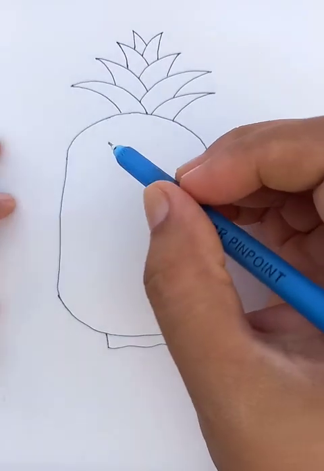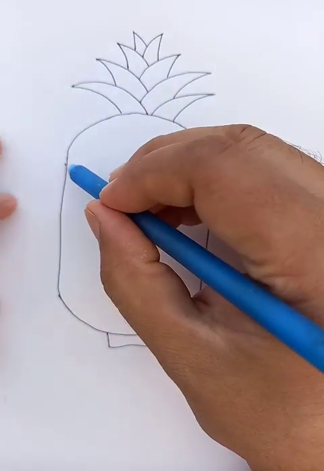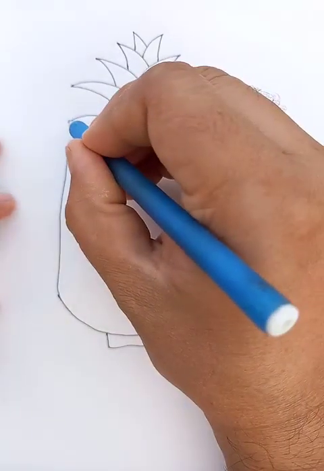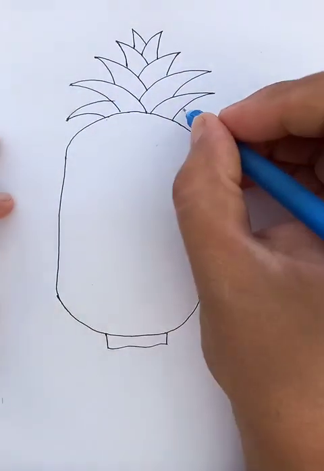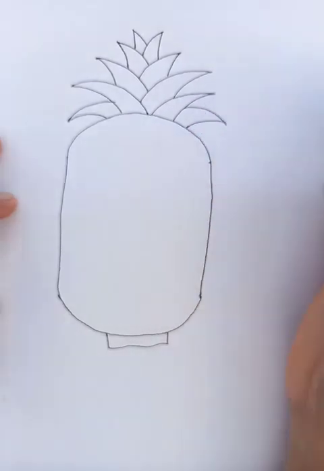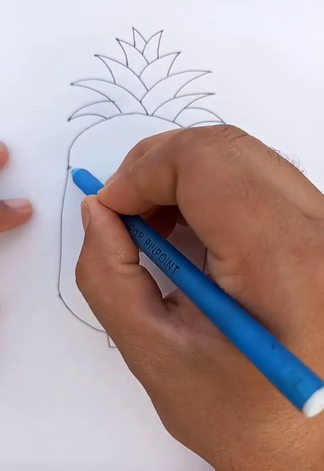Then we draw something like grid pattern, two more here. Okay, so grid pattern drawing will be here.